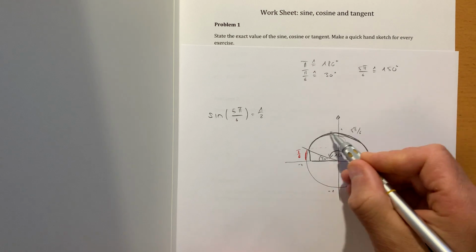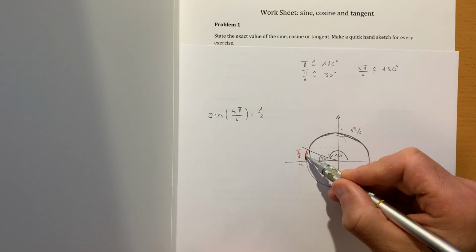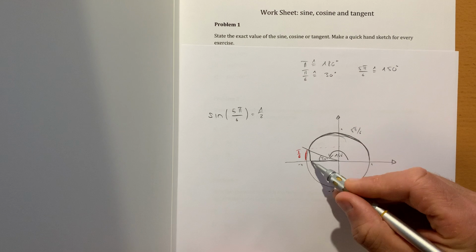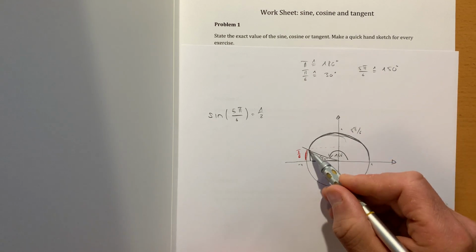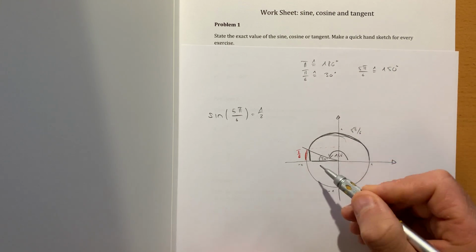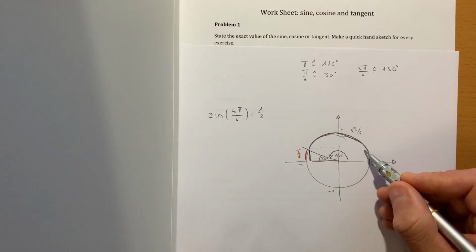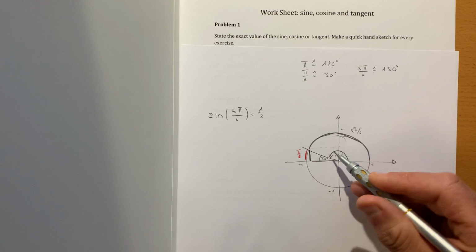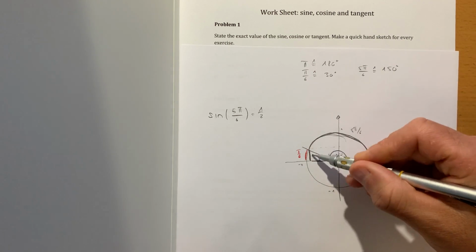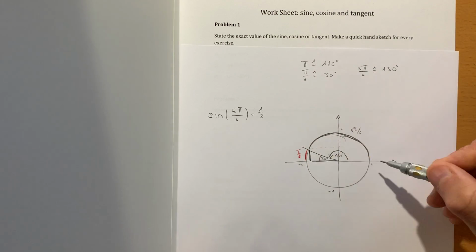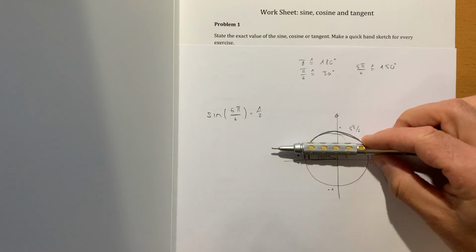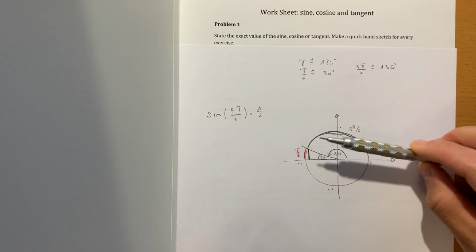This is 5 pi over 6, and this is pi over 6, because when you add them together it's 180 degrees. The sine value is 1/2 because it's in the second quadrant, in the top half of your 4 quadrants. It's above the x-axis, so it must be positive.